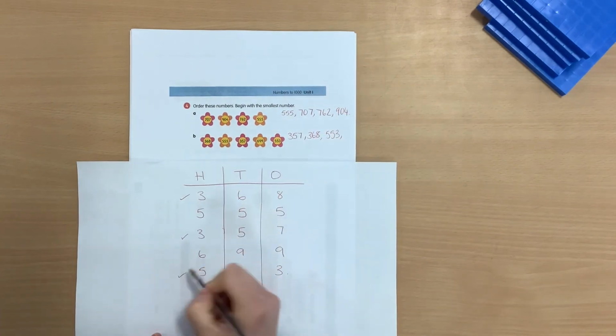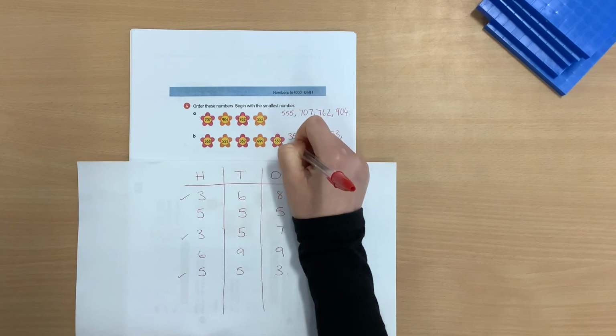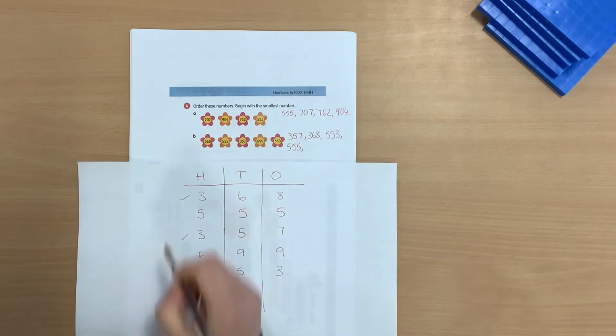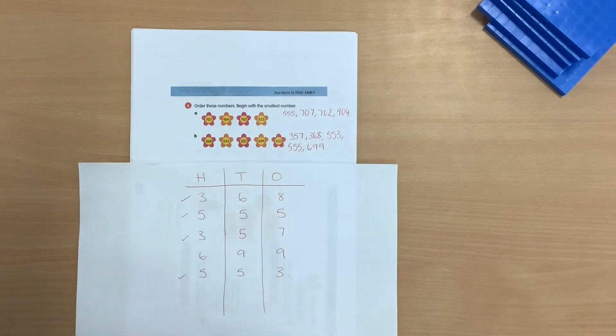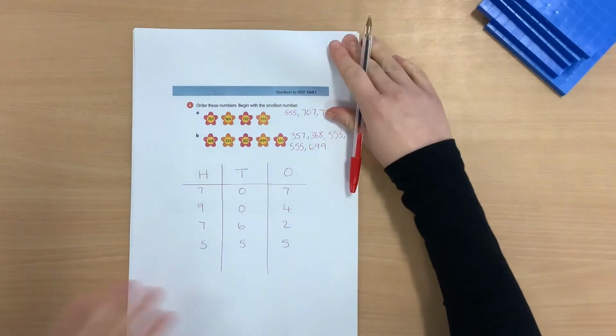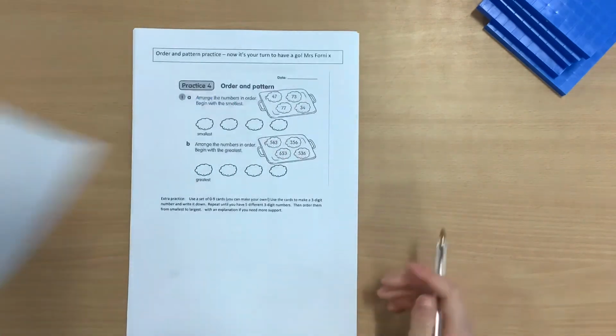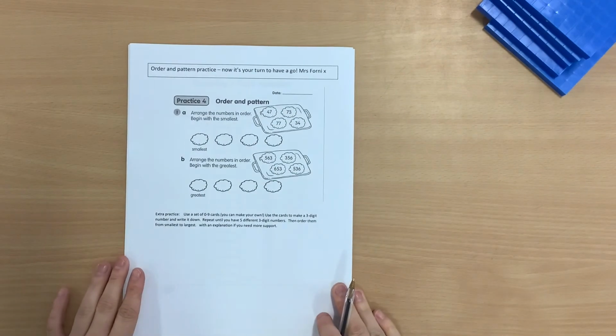I now know that my number after that is 555, which leaves us with our biggest number, 699, to go last. Hopefully you've had a go at that and can now use this to check if you got it right or not. It's really important that you draw out the grids because that will help you today when you're doing that.